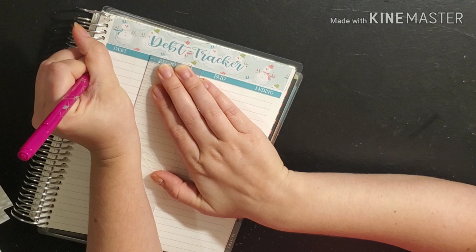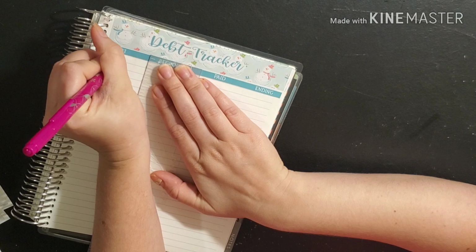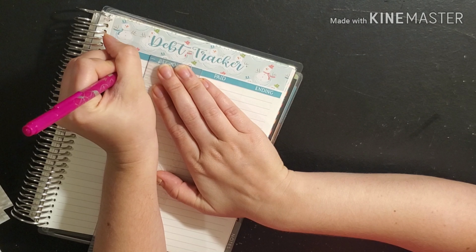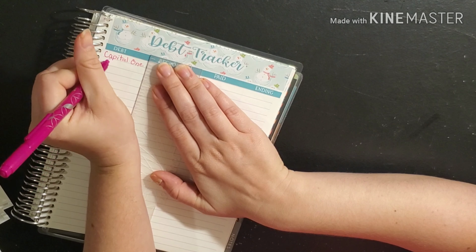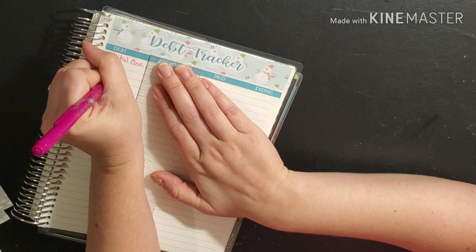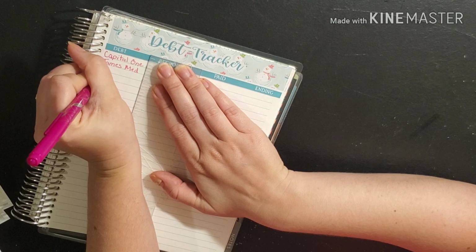So the first one is our smallest, which is Capital One. Then we have my husband's medical bills. The truck.